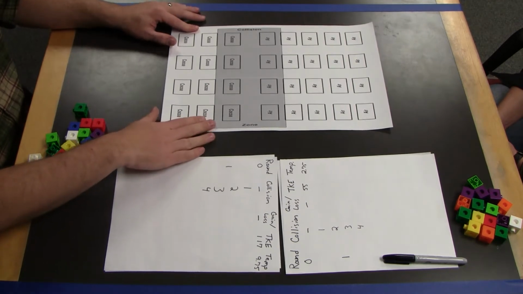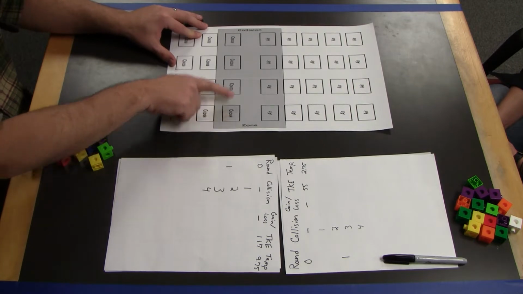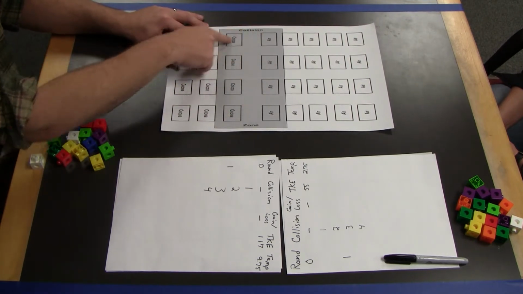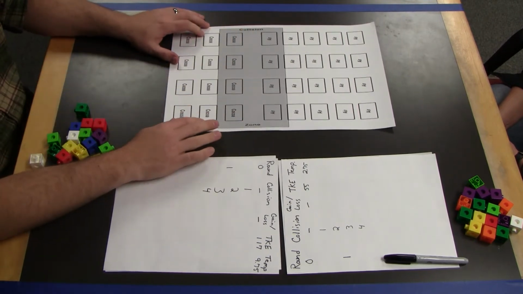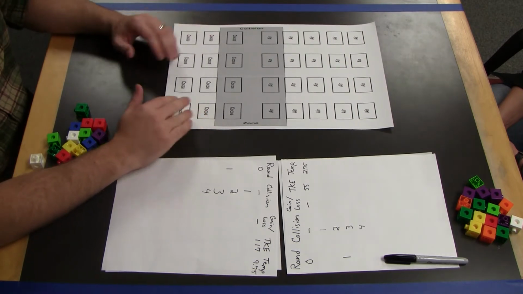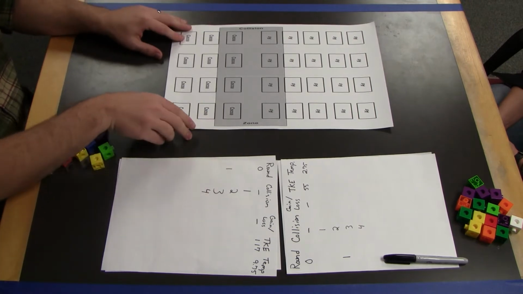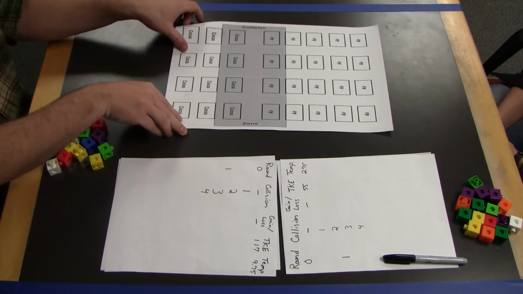Now, everything that happens in this simulation happens where the cocoa molecules meet the air molecules, and we call this the collision zone. Now, you can use this game board if you think it's going to help you out, or you can leave it aside. And we're going to set it aside right now just so that everything's a little bit easier to see.